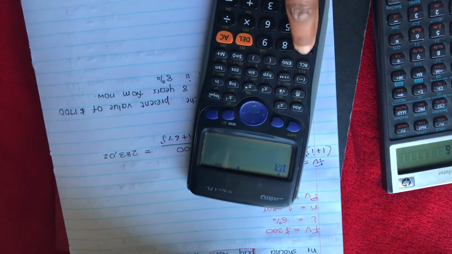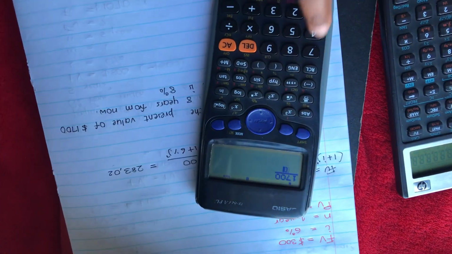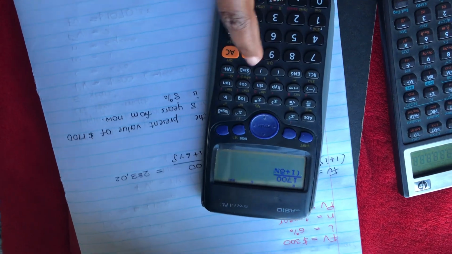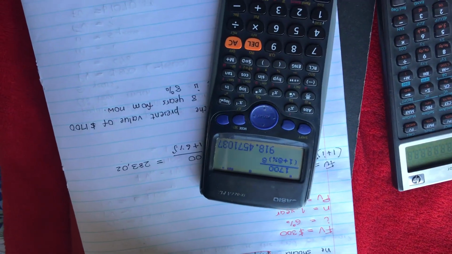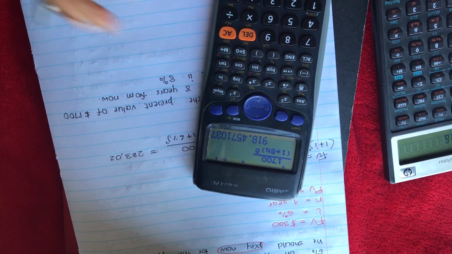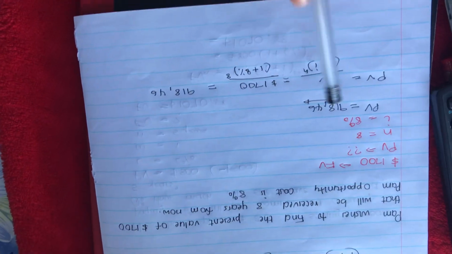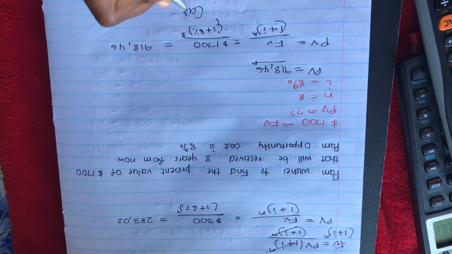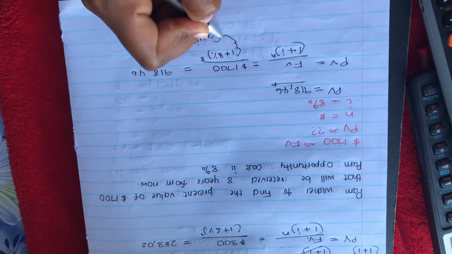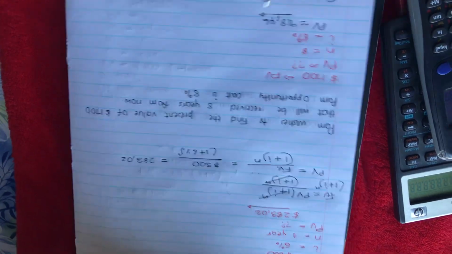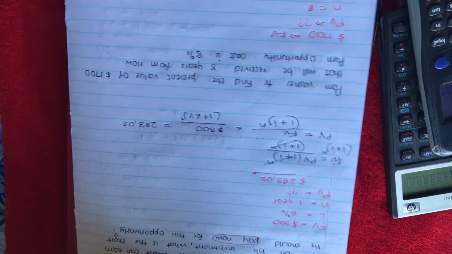So we say 1.7 over 1 plus 8% to the power 8. There we go. Our answers are the same. See? Answers are the same. But this one is a formula, and this one we're using Casio. Remember, this one is the lump sum, which is a single amount. So that is why we are not saying anything about the PMT.